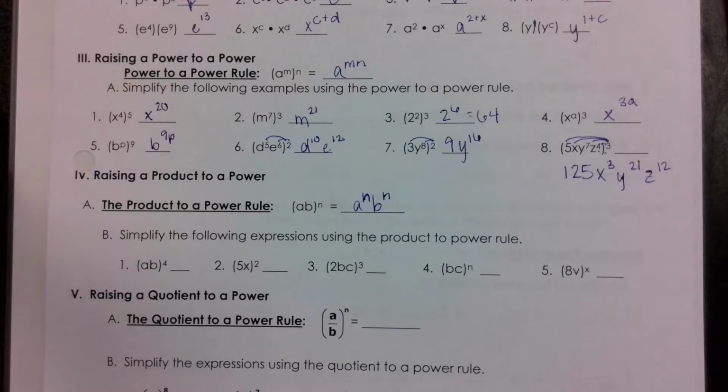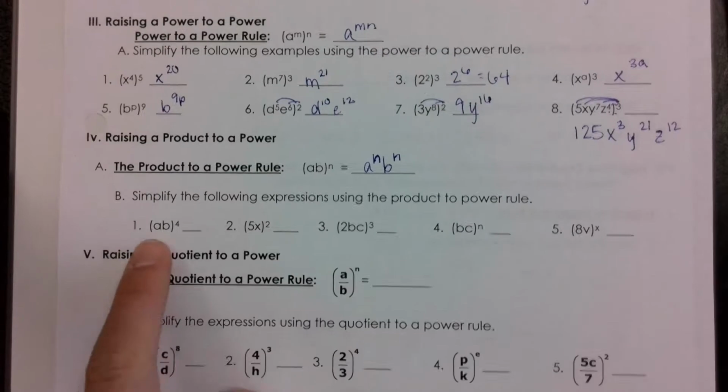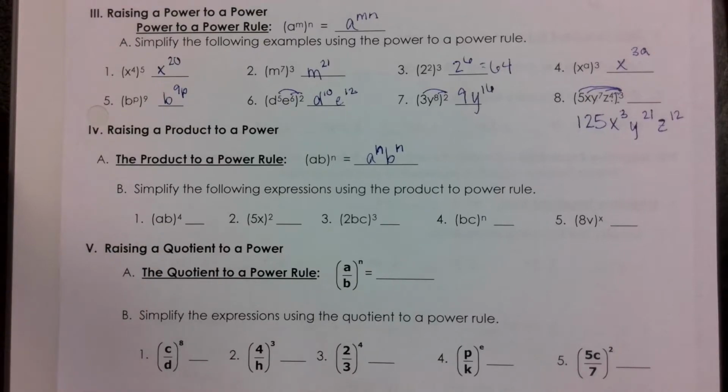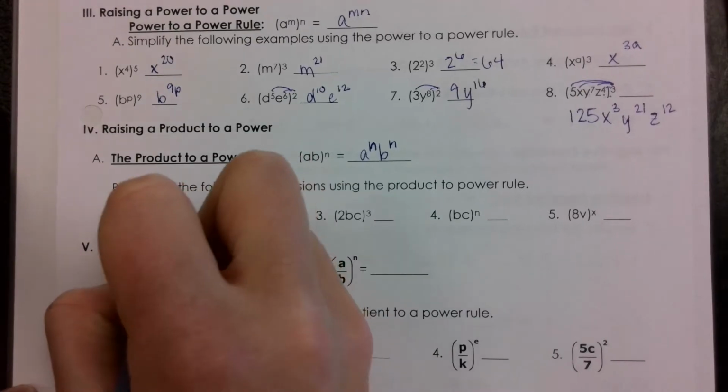So let's pick, do y'all just want to go through all these together? We just do that. So for the first one, you've got ab to the 4th. So everything's got to get that exponent of 4. So how are we going to write that? A to the 4th, b to the 4th.